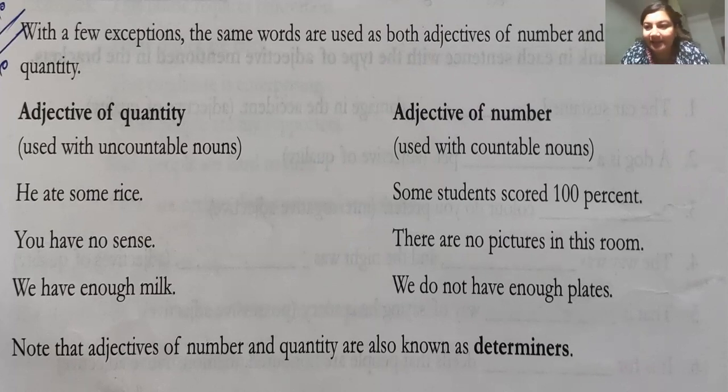For example, he ate some rice. So here some is used with rice, जो कि एक uncountable noun है. Whereas on the other side, some is also used in the adjective of number place. Some students scored 100%. So here some is describing students जो कि countable है, but total number of students कितने हैं we are not aware about. Then in the second example, you have no sense. Here adjective is no, giving us information about the person you, कि उसके पास कितना sense है? No sense. There are no pictures in this room. Now in the other part, here no is giving more information about the pictures. The pictures है ही नहीं in the room.